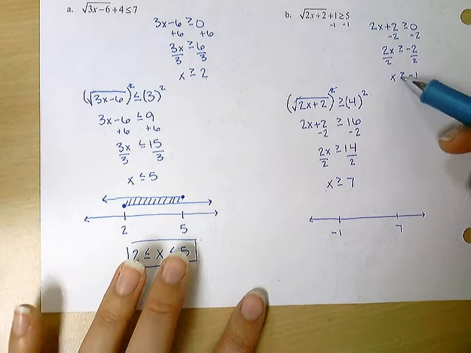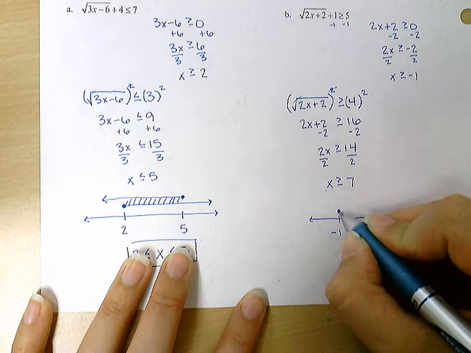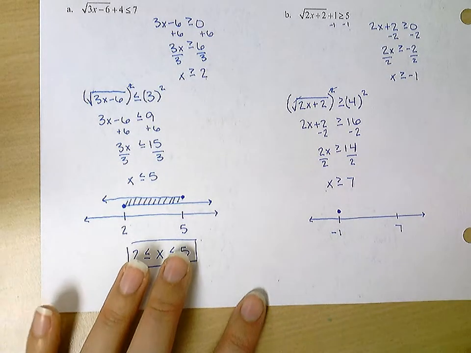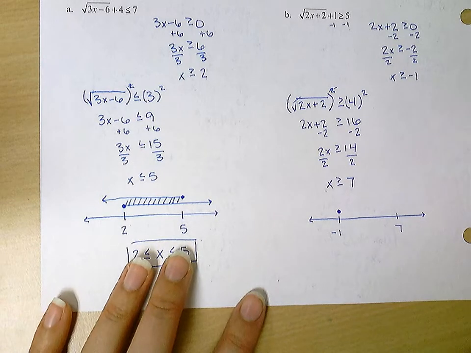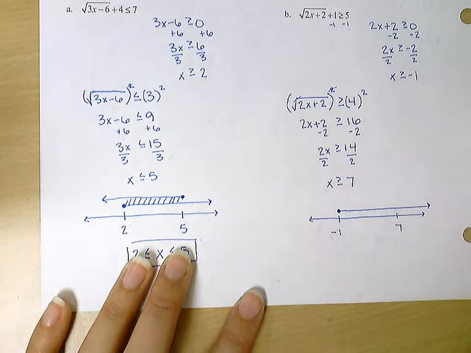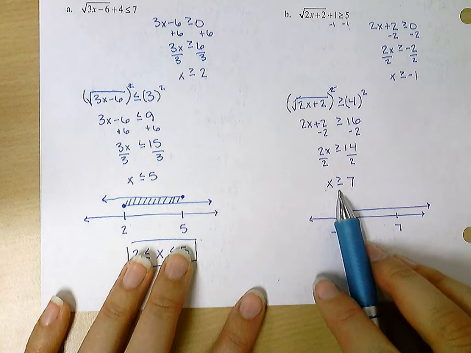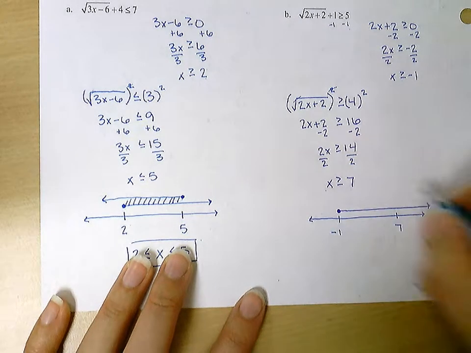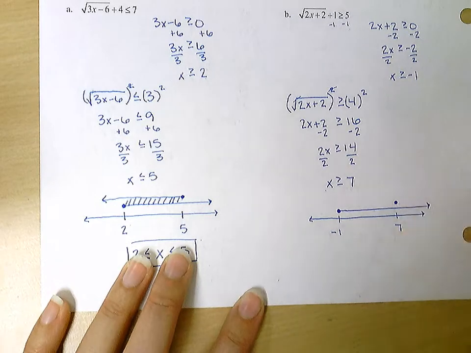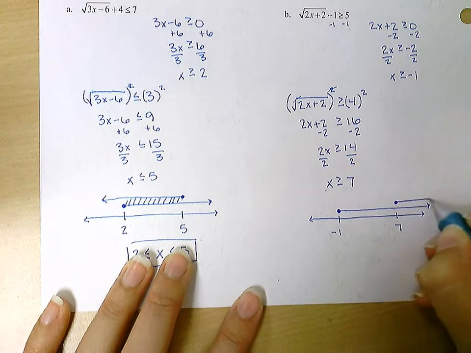So for -1, my x values have to be greater than or equal to -1. So it's equal, so I've closed that. They have to be greater than that, so that'll go to the right. For my second one, I have x values greater than or equal to 7. So again, closed. And since they're greater than 7, again, that goes to the right.